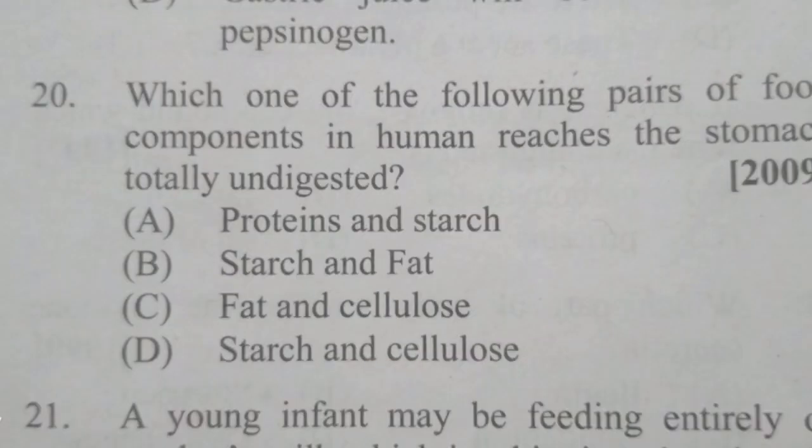Our next question is, which one of the following pairs of food components in humans reaches the stomach totally undigested? As we know, for starch, the digestion starts from the mouth itself. So A, B, C have starch, so they are not correct. A, D is not correct. So the correct answer is C. Fat and cellulose reach the stomach totally undigested.